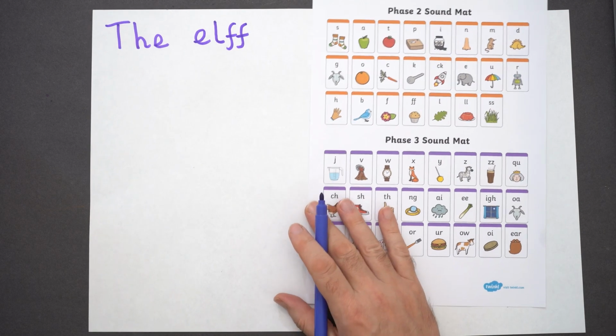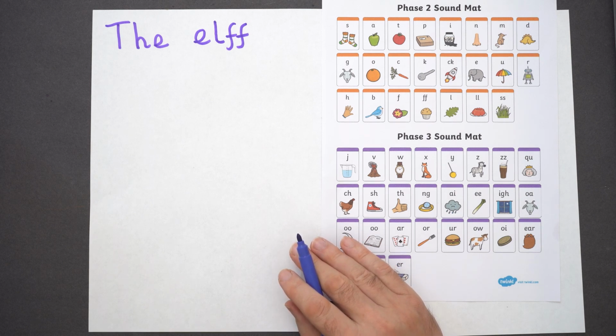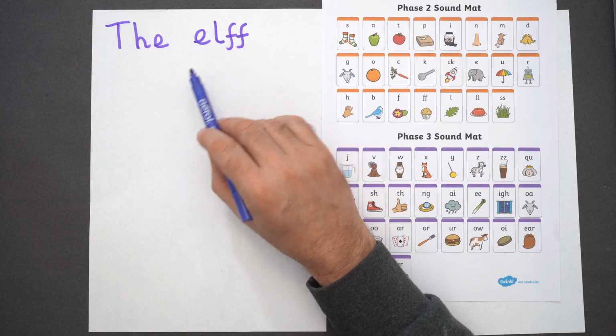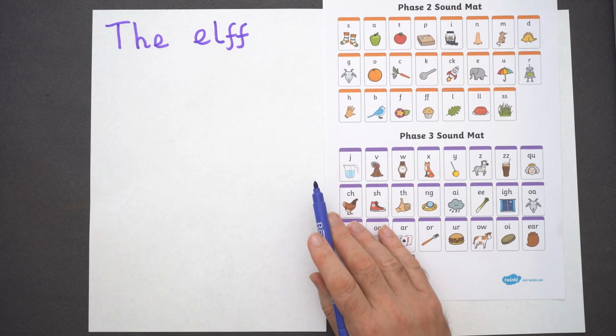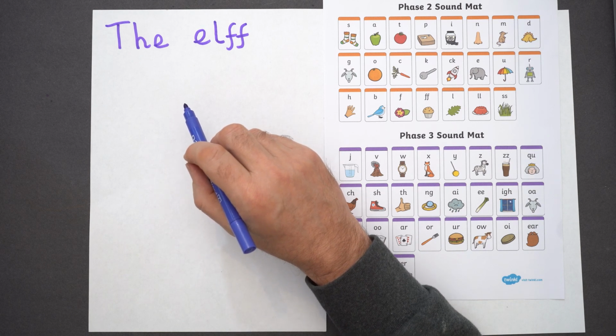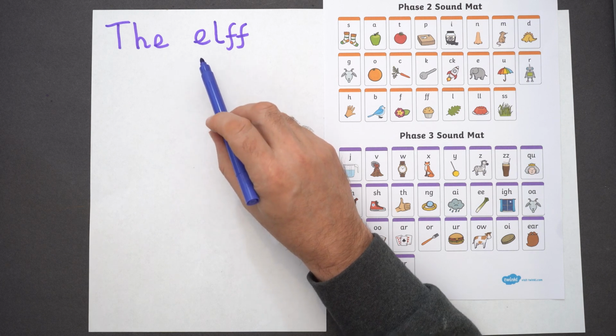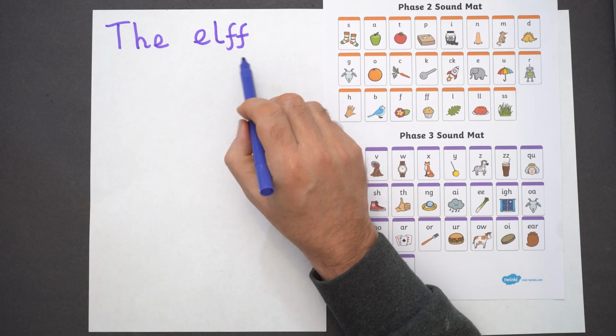Now, in my class, we've been writing the word elf quite a lot in the last week of term, and I've had that word up, so they might be writing it E-L-F like that. Whichever way is fine. Ultimately, we want children to write words correctly. So if they know a word, don't correct it for the phonetic spelling. Get them to sound out the word elf, elf.